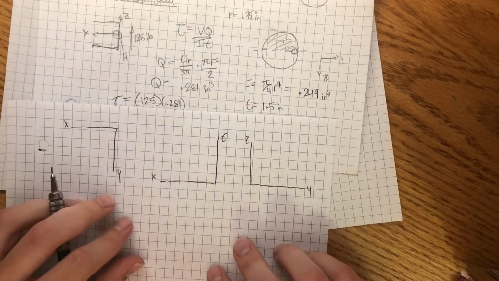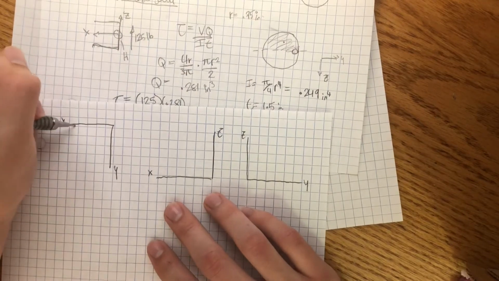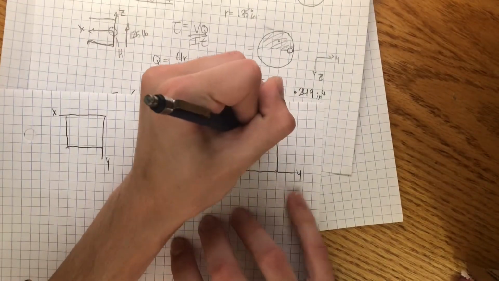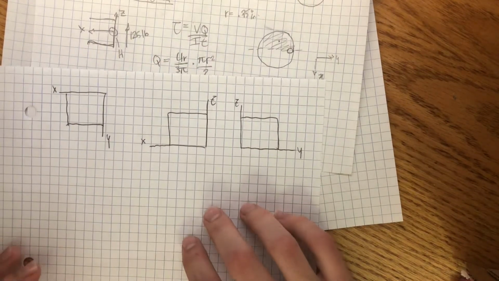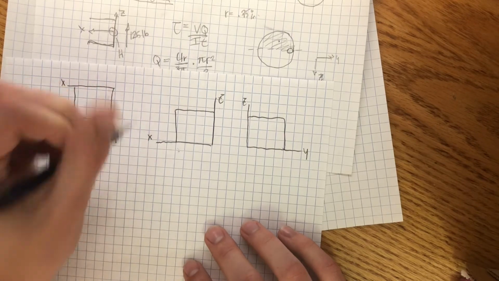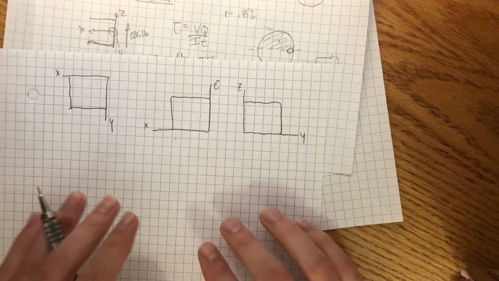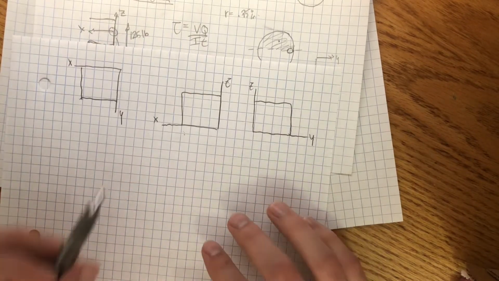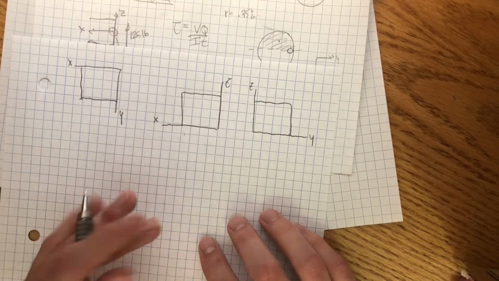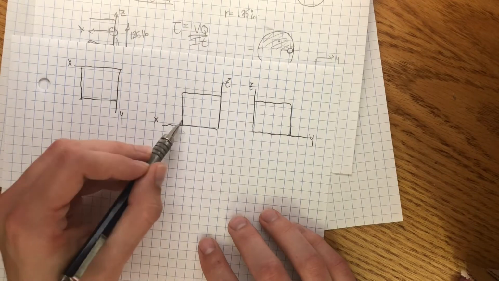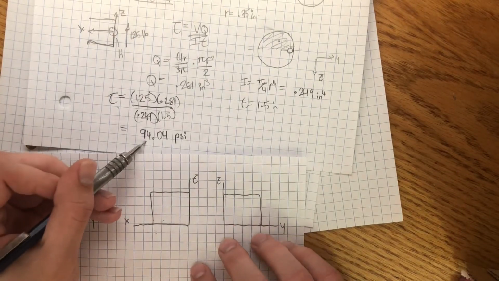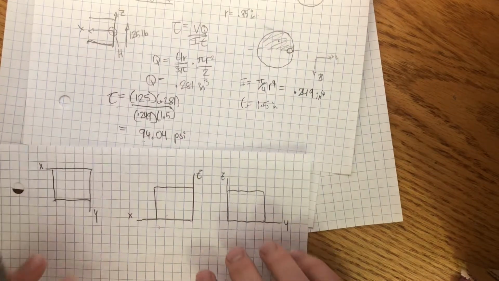And then we're going to draw our blocks on there. And now we know that it is on the xz plane. So it's not like a stress that follows an axis where there's multiple of that axis on the different planes. Here it's specific to a plane. So we're only going to draw tau on the xz plane. And we know that it is a positive 94.04 psi value.